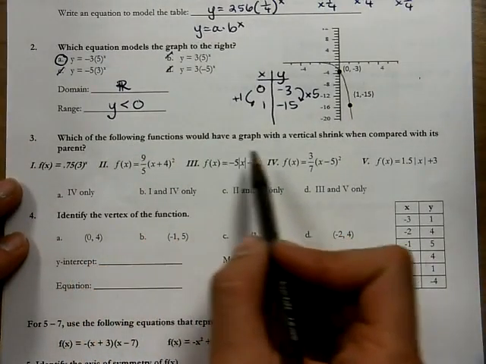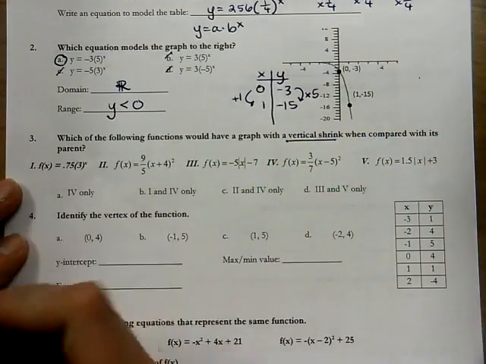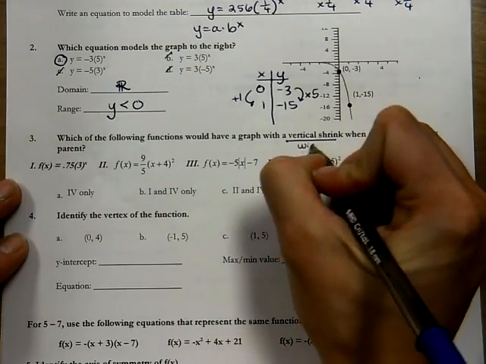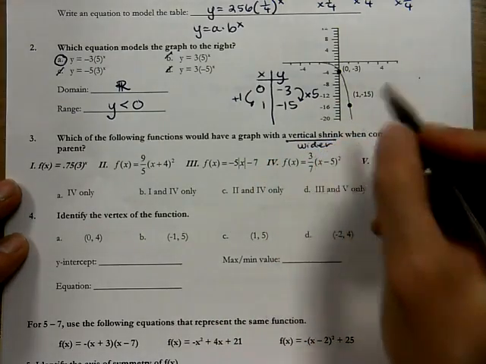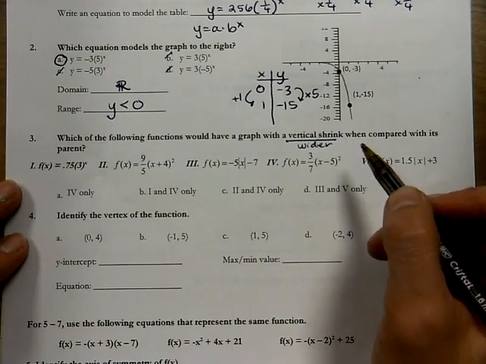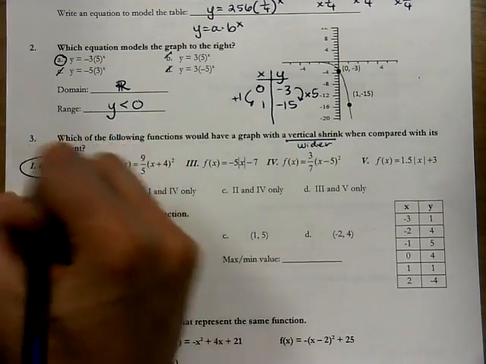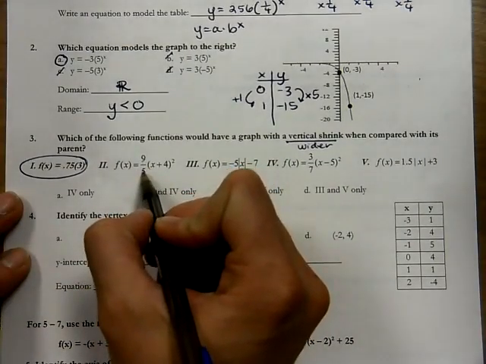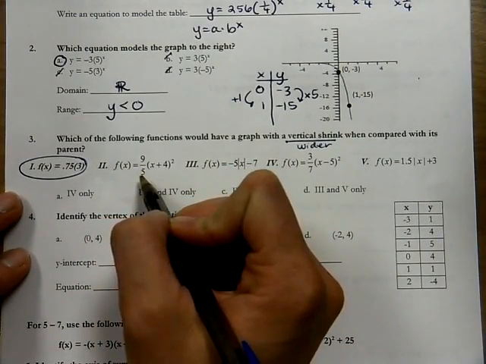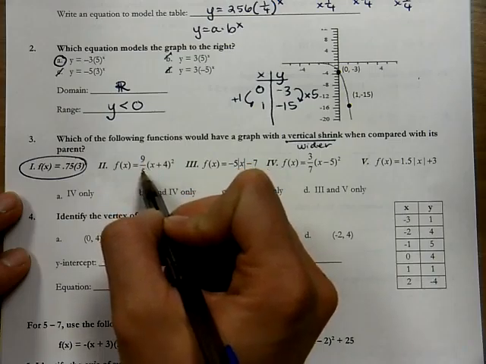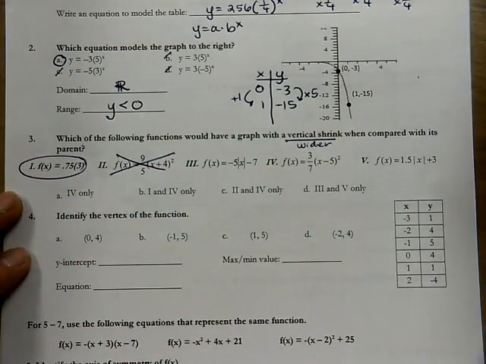Scooching down here, which of the following functions would have a graph with a vertical shrink? Well, vertical shrink I know really means wider than the parent function, and that's going to happen when a is between 0 and 1. So when I look at this, a here is 0.75. That'll be a vertical shrink. Here, 9/5 is a fraction, so sometimes we think it's going to be less than 1, but 9/5 is greater than 1, so 2 will not work.